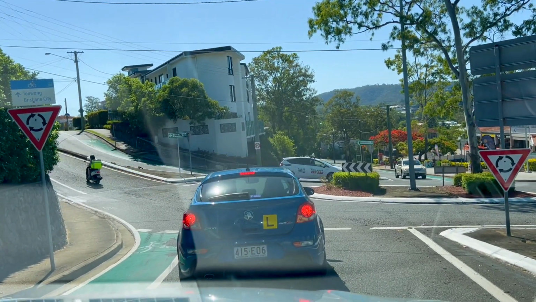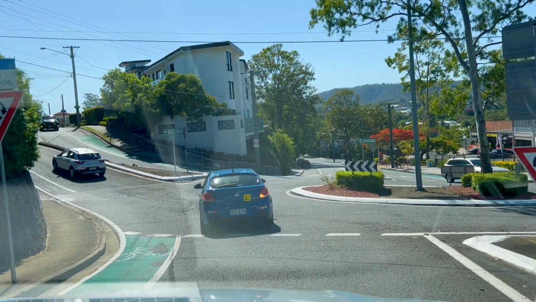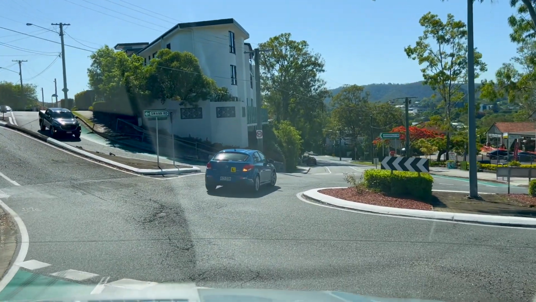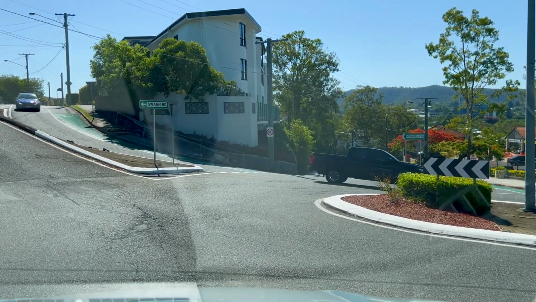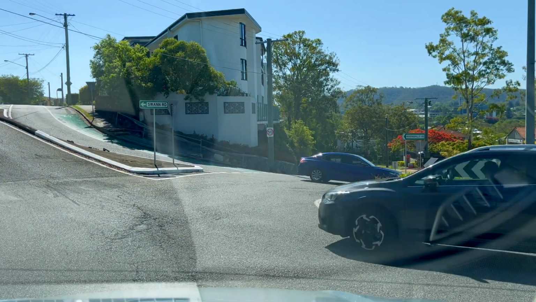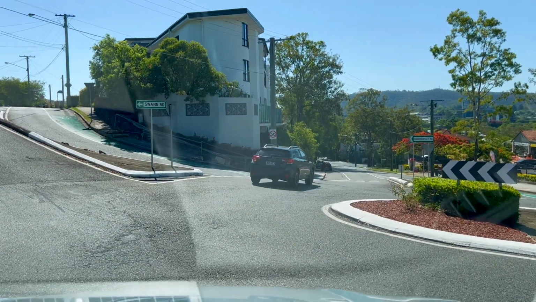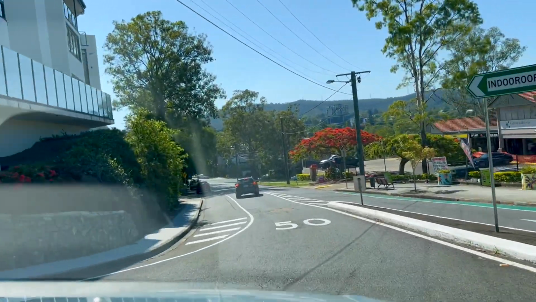As we pass through this roundabout, we're going to be taking the second exit. So I won't be indicating hazards. We've got a lot of cars approaching from the right. We now have a gap in traffic that we can use, and we're safe. We're exiting out. We're in a 50 zone.